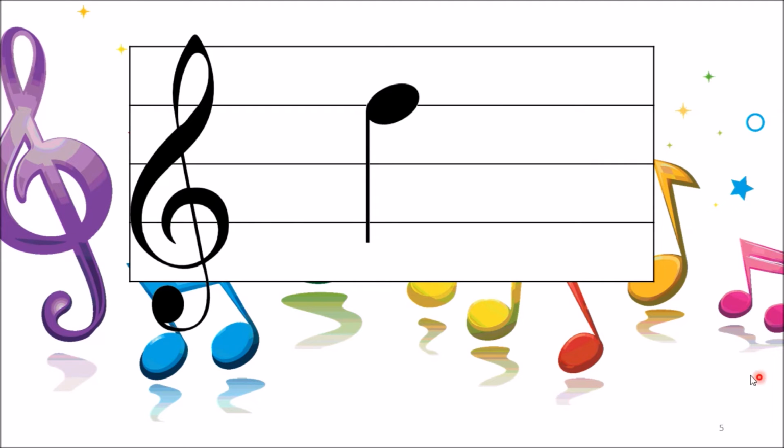Ooh, another quarter note. Let's see if it's a line note or a space note. Oh, it's a line note. It's got a line running right through it. So line notes are EGBDF. Every good boy does. That quarter note is a D.